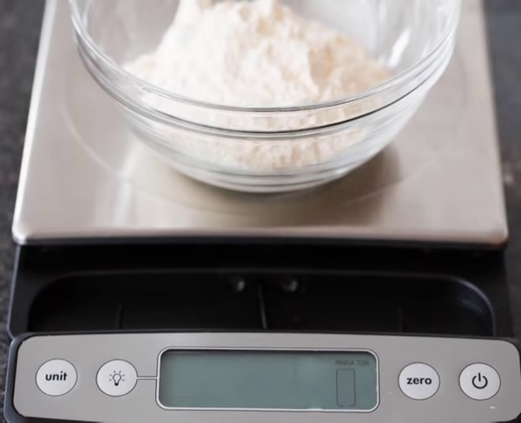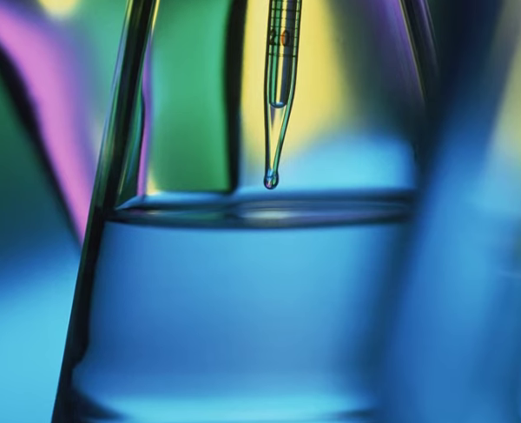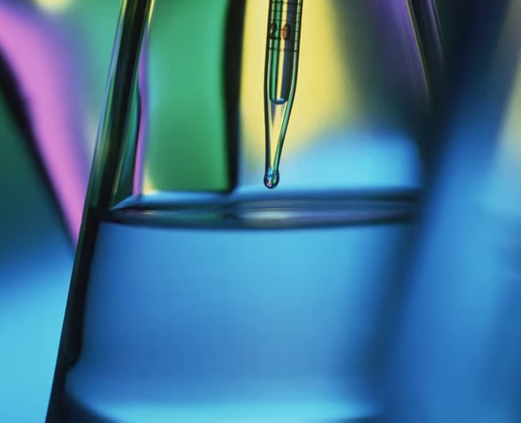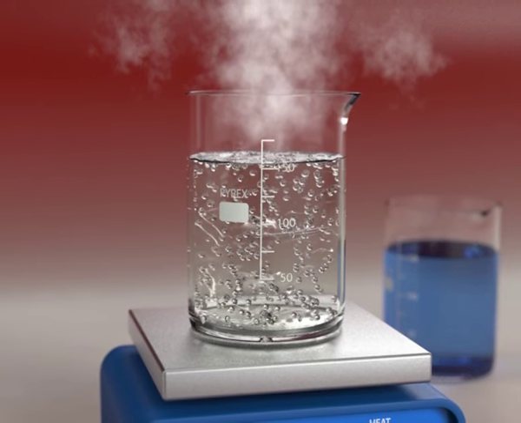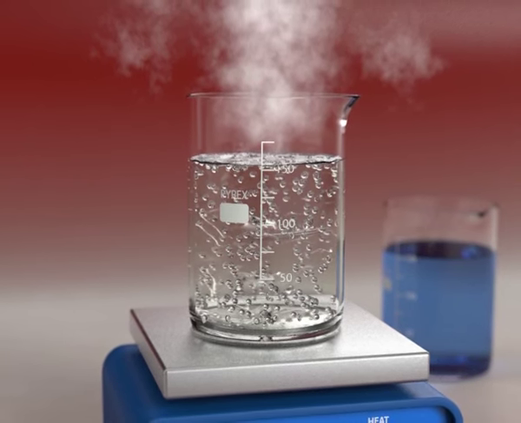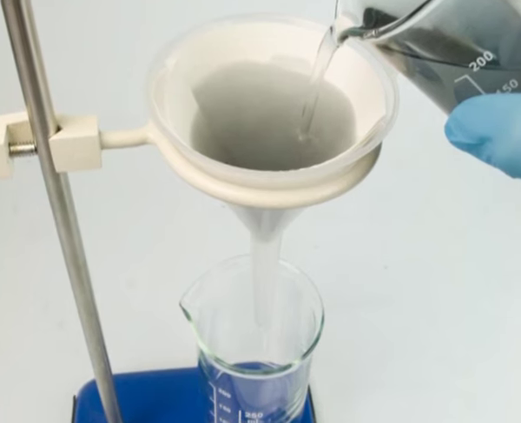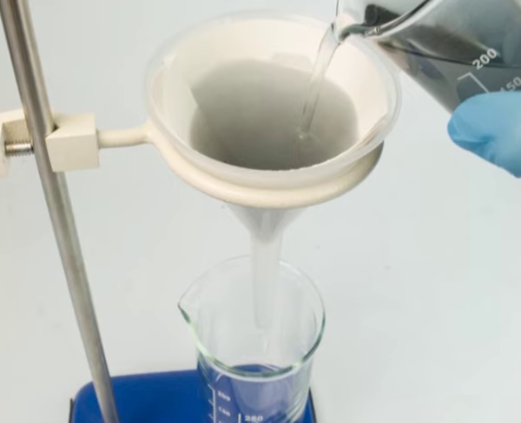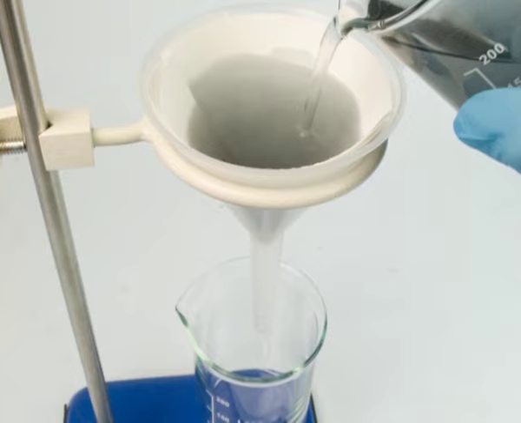Weigh accurately and transfer to a 500 ml conical flask containing 100 ml of boiling water. Maintain at moderate boiling for 30 minutes. Cool and filter into a 100 ml volumetric flask and pass sufficient water through the filter to dilute to volume.